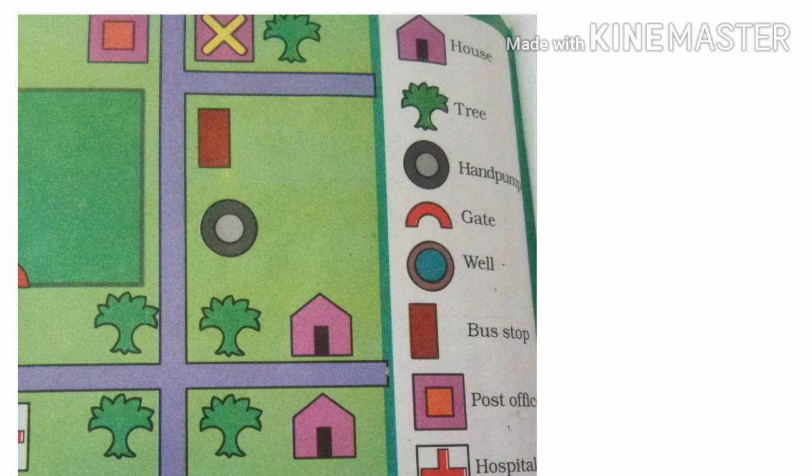A list of symbols used in the map is given. Now look carefully and write the answers for the following questions. See children, next to the map we have symbols and the things they represent. In the map, the symbols are used to represent the places and the things. So read the map and answer the questions. The first question is, how many houses are there in the map? How to answer this question?